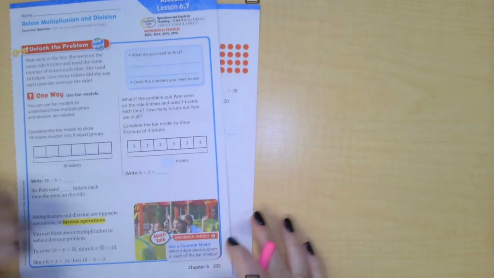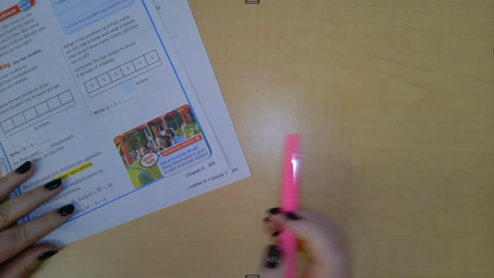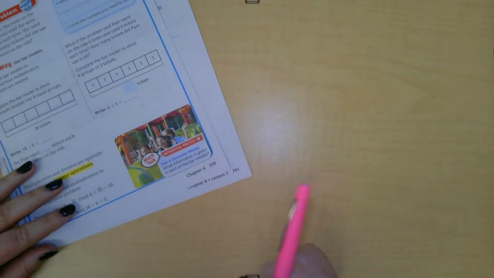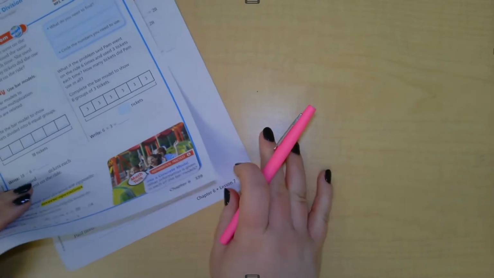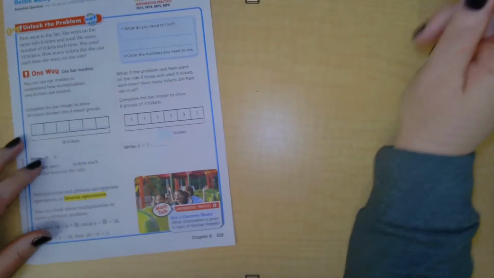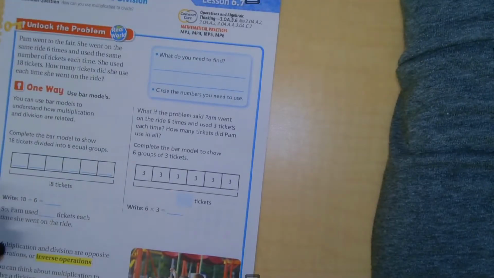Good morning, class. Today we are working on lesson 6.7 out of your GoMath textbook. So if you don't already, make sure you tore out page 339 and 341. Pause the video if you need to go and get those pages. All right.